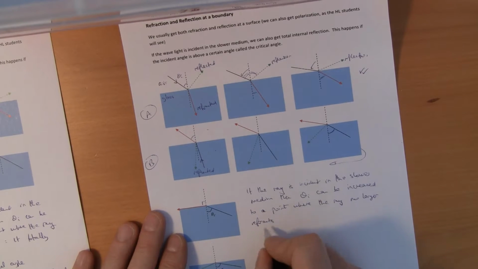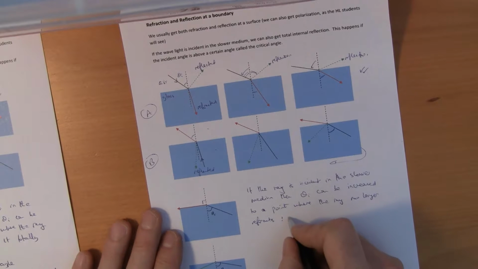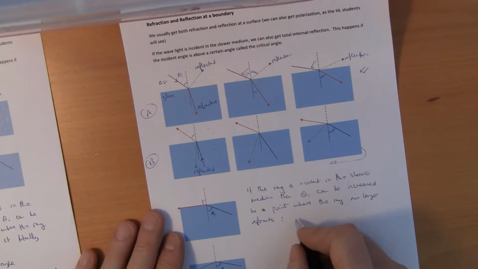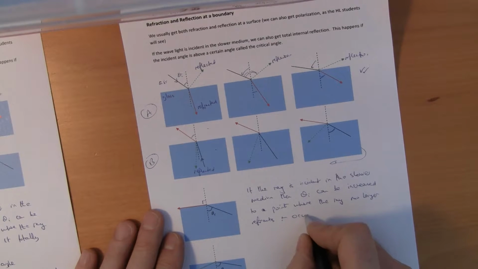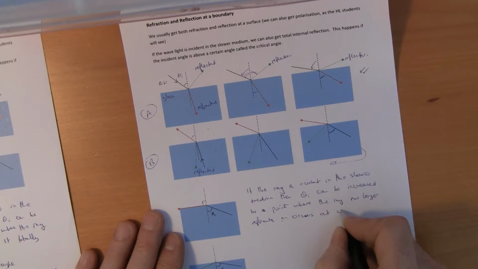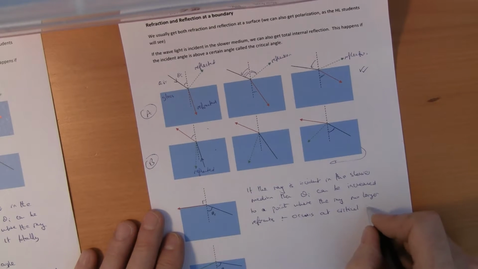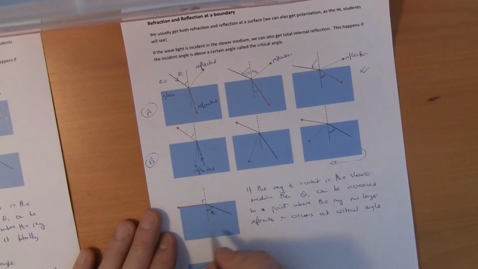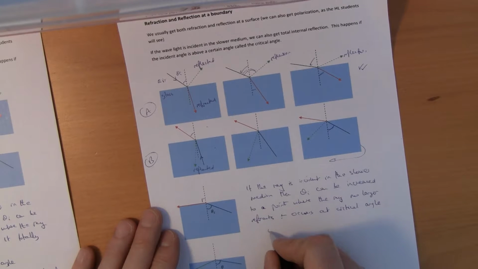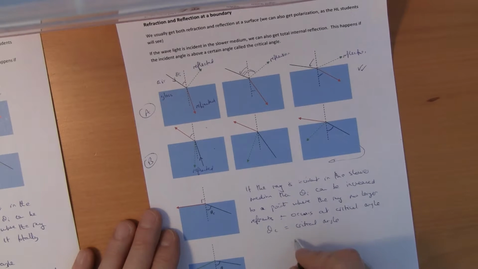You run out of space, it gets to 90 degrees. And we can say that this occurs at the critical angle. Really, it refracts at 90 degrees, but the angle where we go along the boundary, that's the critical angle, as I think the diagram explains. So theta c is the critical angle, where we do get refraction, but that's the maximum we can get refraction.